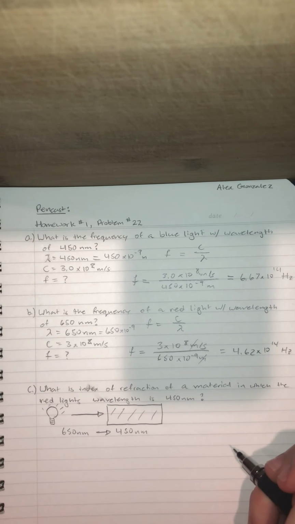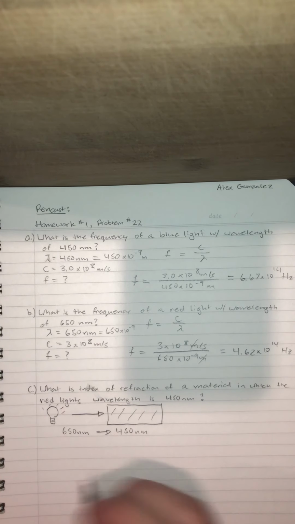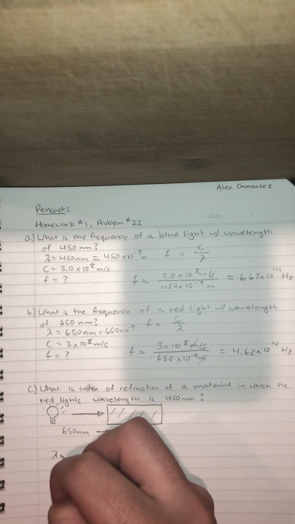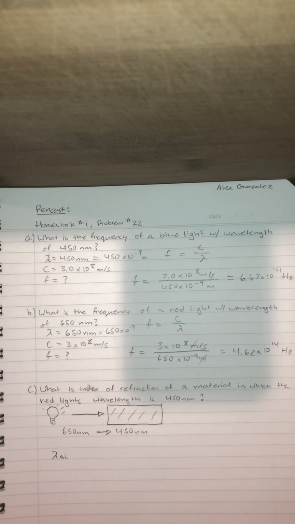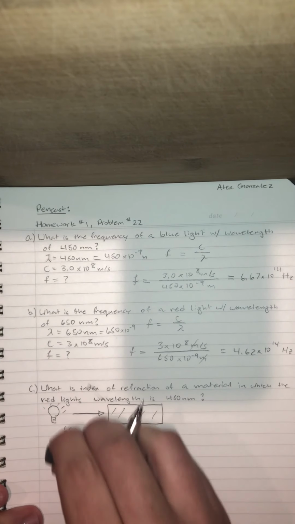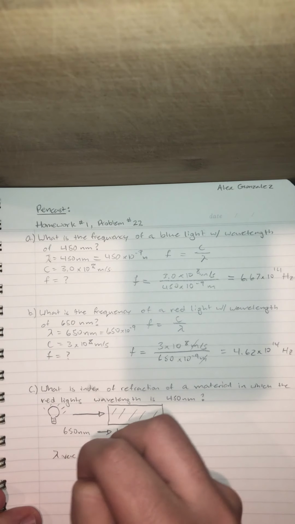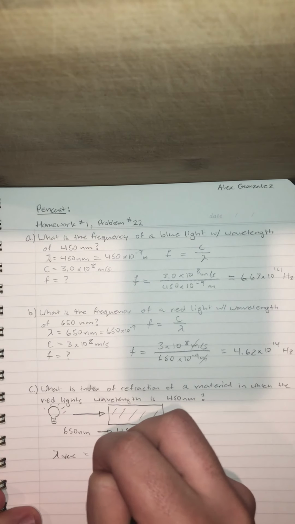So now let's do our knowns and unknowns. And our wavelength, let's not say air. Our wavelength for a vacuum is equal to 650 nanometers.